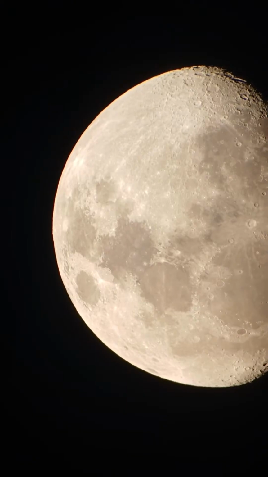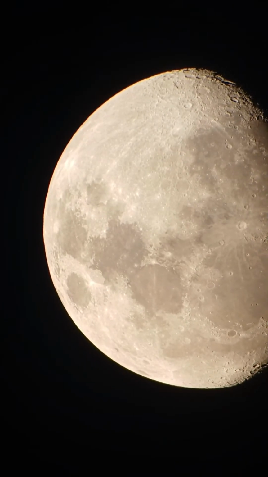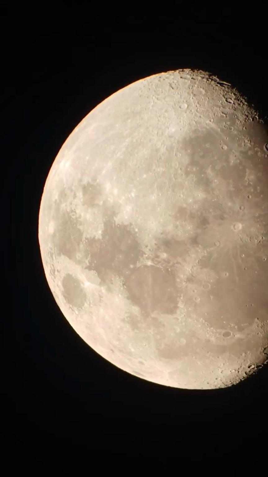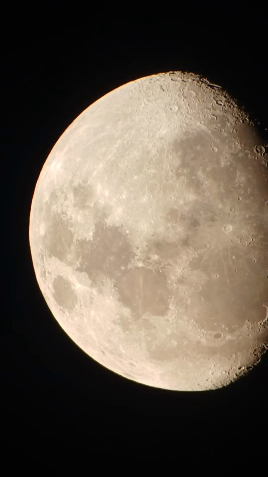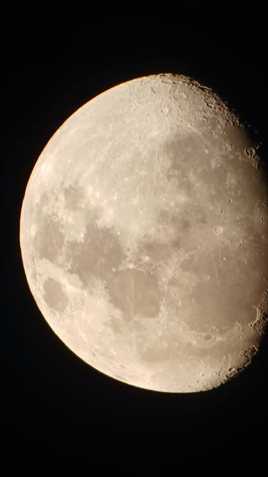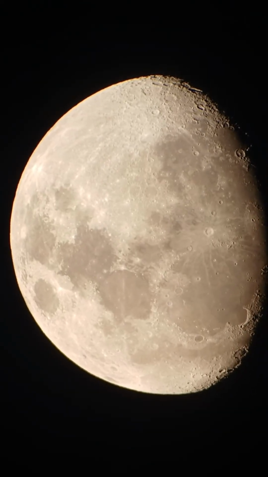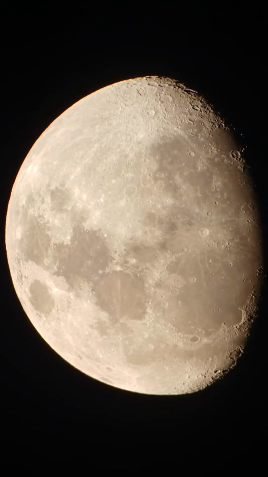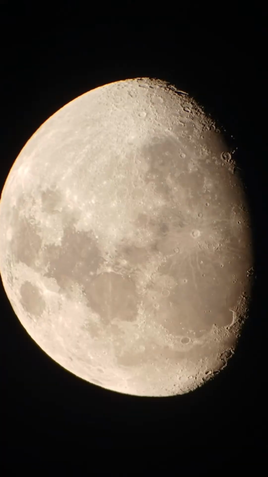Some facts to start out about our moon. Our moon is about the same width as if you took the lower 48 states of the United States from west to east. That would equal about the width of the moon. It's also a little bit smaller than the continent of Australia.